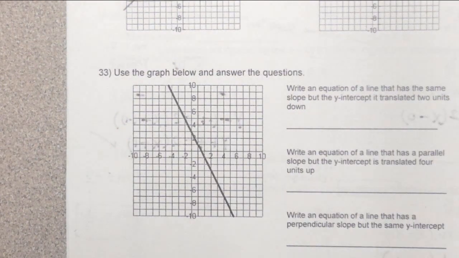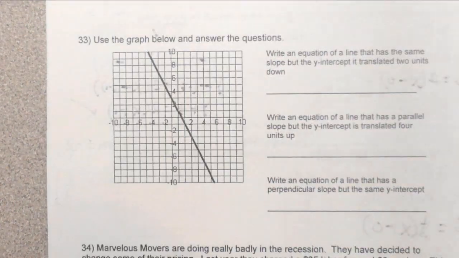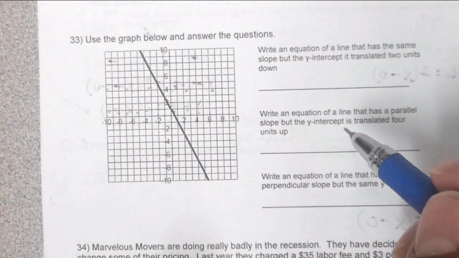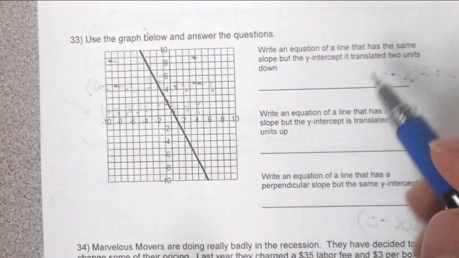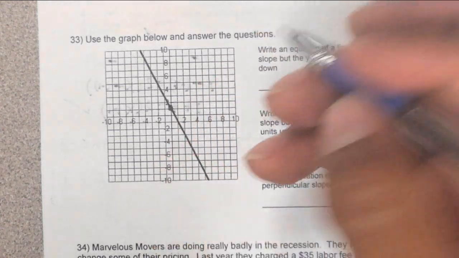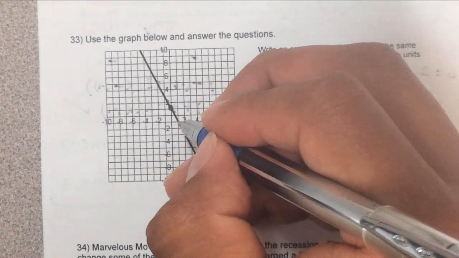33. Use the graph below and answer the questions. Okay, so there's a graph. Whenever you have a graph, you might want to find the slope. So let's do that first. I will find 2 points, 2 perfect points, that one and then this one. Okay, 2 points. Let's find the slope.